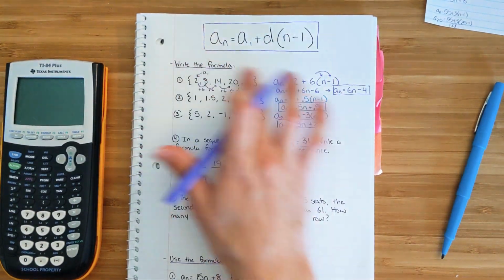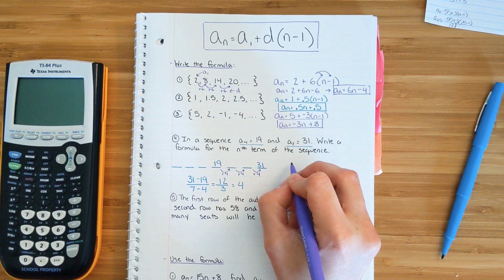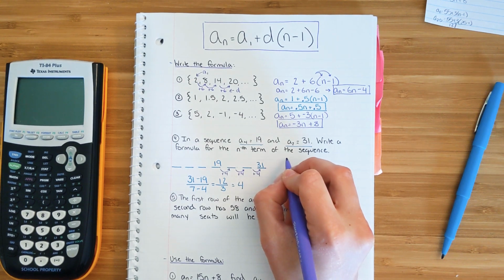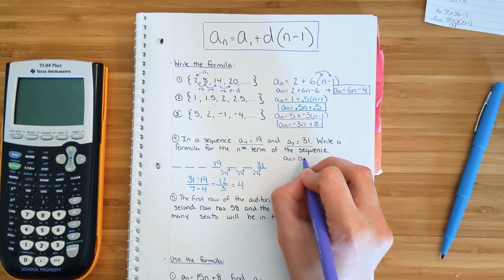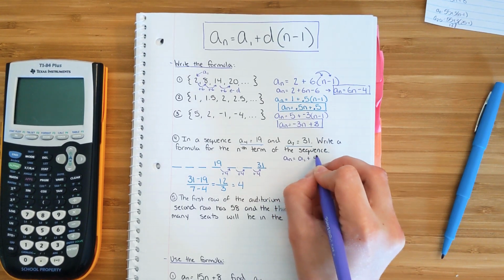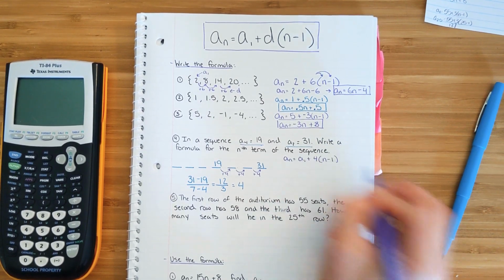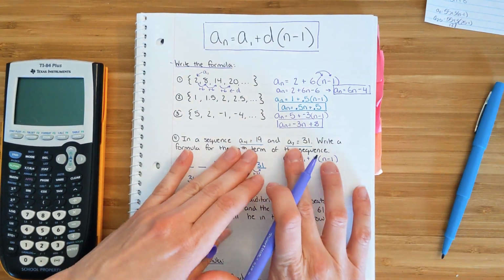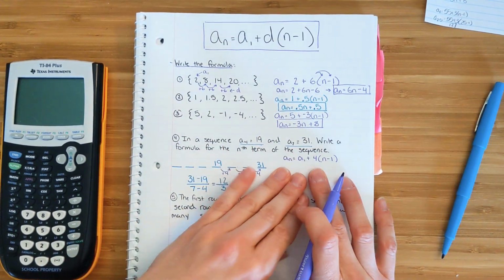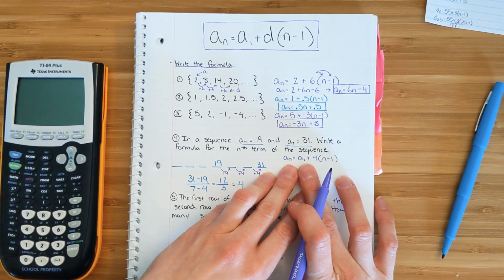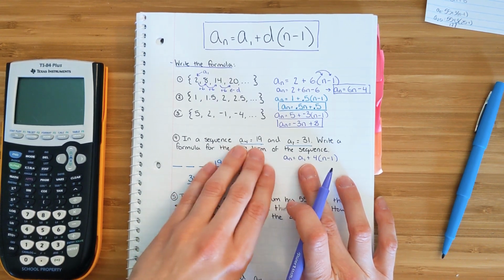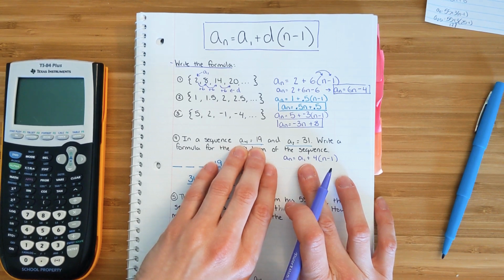So if I use my formula a sub n and fill in what I do know so far, a sub n equals a sub 1, I don't know yet, plus 4 times n minus 1. Okay, I can actually use one of these two terms and plug them in so that I can figure out the one thing I don't know, which is a sub 1. So let's say we use this statement, a sub 4 is 19.